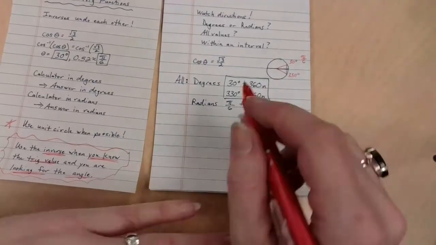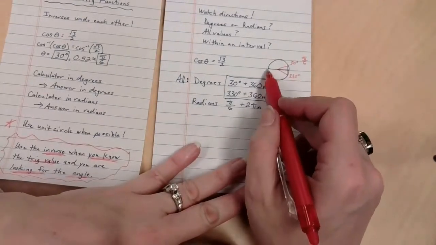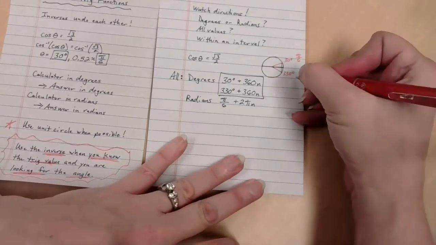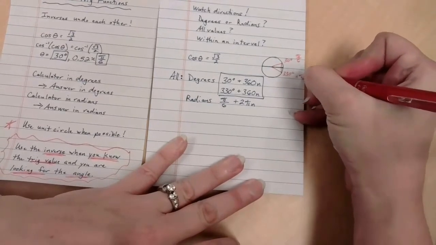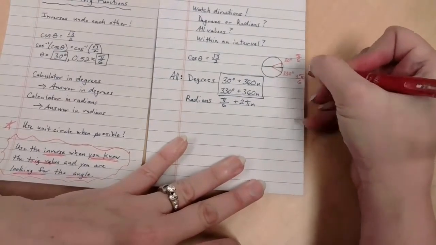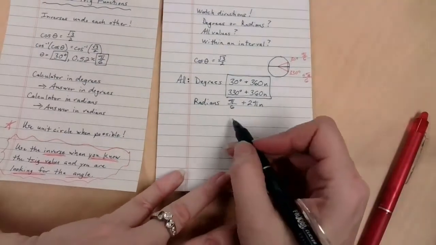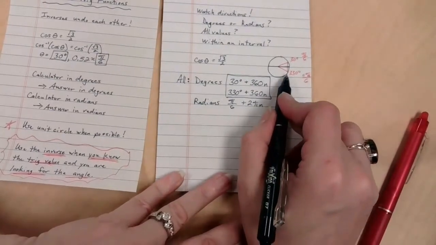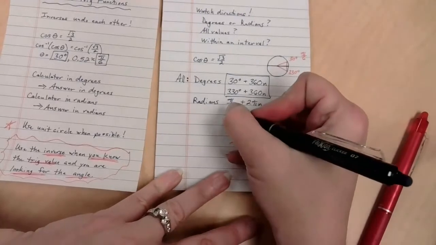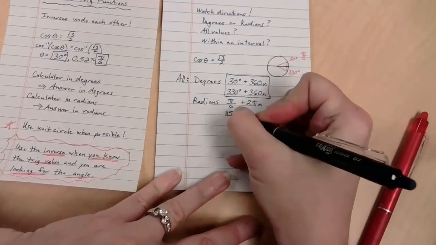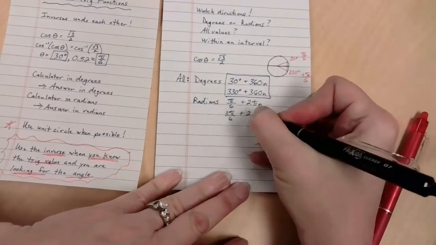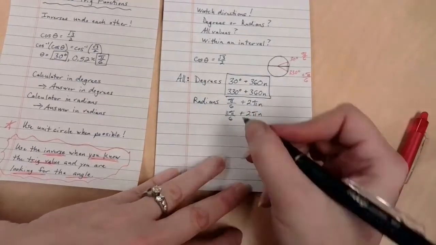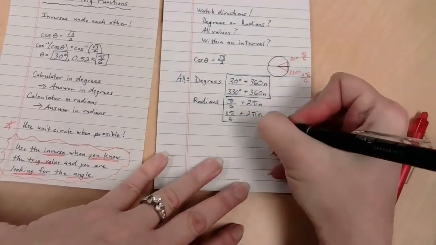What about this guy right here? Well, if that's 1/6, that's 6/6, that's 12/6. This is going to be 11 pi over 6. So again, I want to make sure that I make note of that location as well because it also has a positive cosine value. So 11 pi over 6, and again plus 2 pi n because I want to keep going in circles for all of eternity.